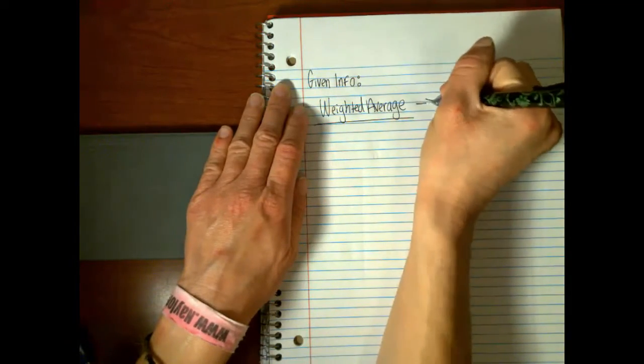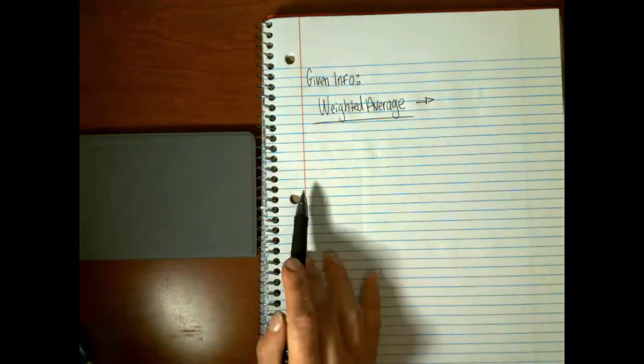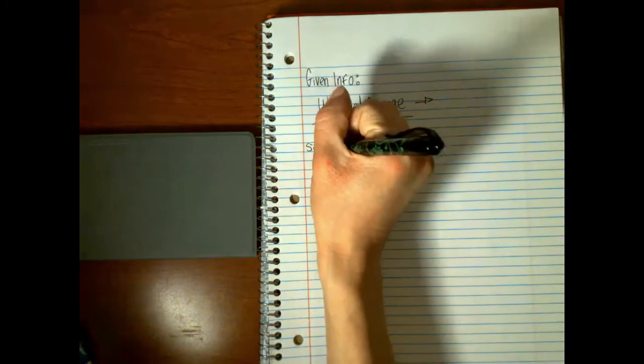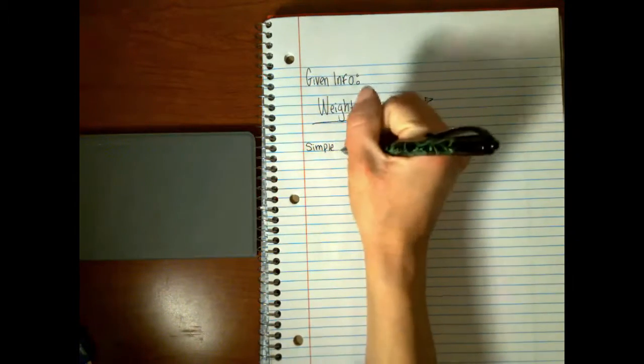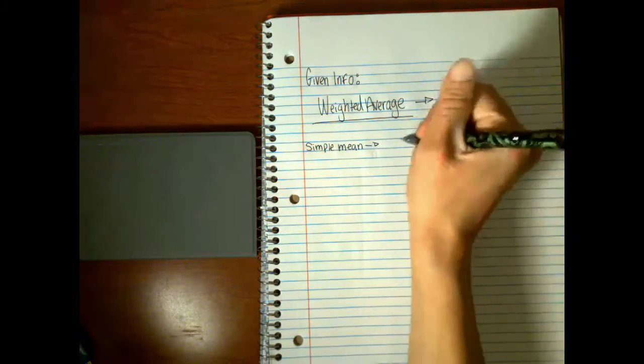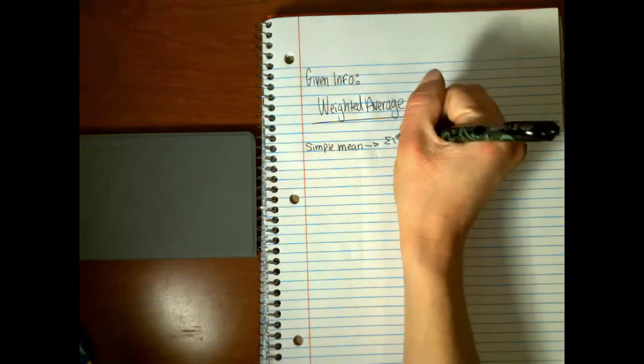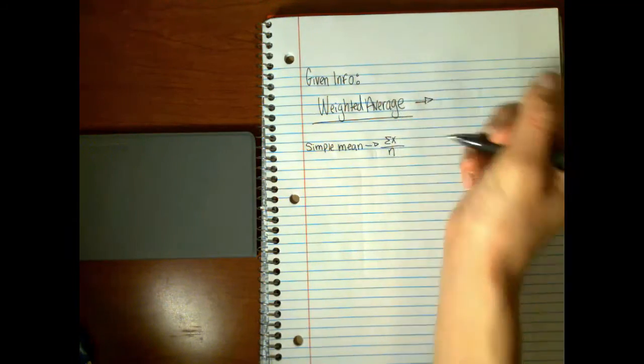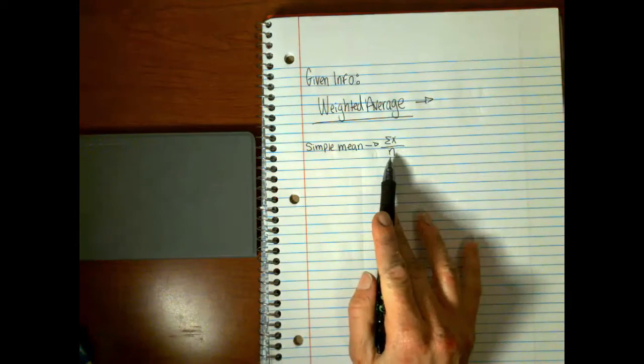So let's start by writing down this equation and looking how it differs from simple mean. So, simple mean, now that's going to be the sum of our x values over our number of values, right?